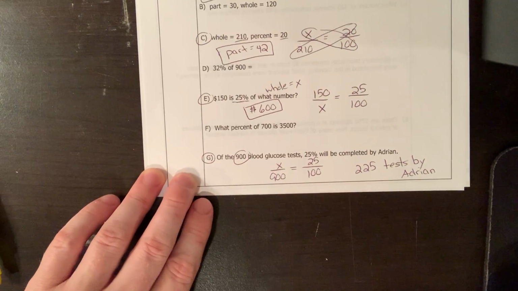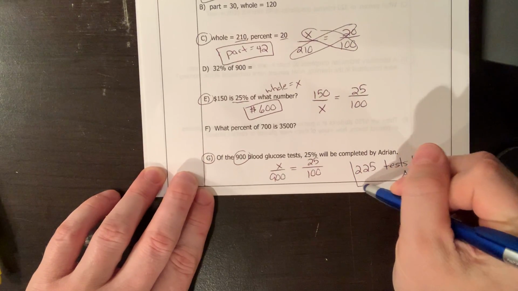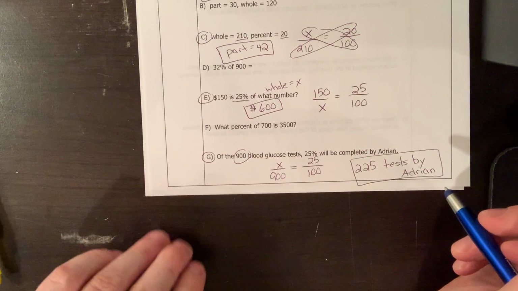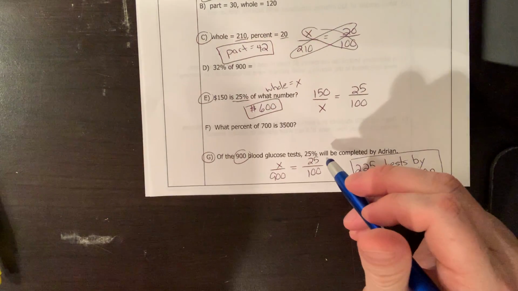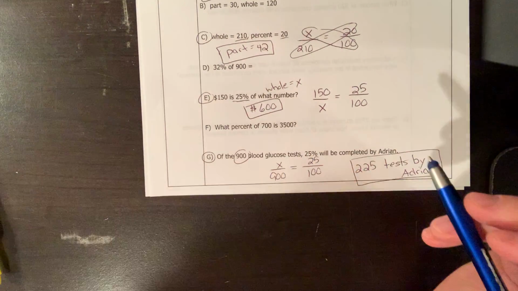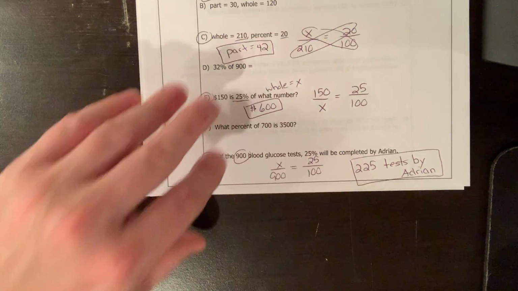Okay, of the 900 blood glucose tests, Adrian did 25% of them. So how many tests did Adrian do? He did 225 tests. Okay, it makes sense because 25 obviously is smaller than 100%, and 225 tests is obviously smaller than 900. All right.